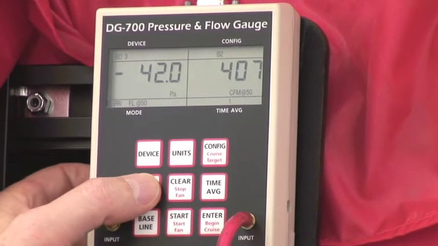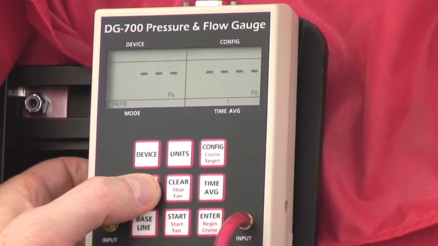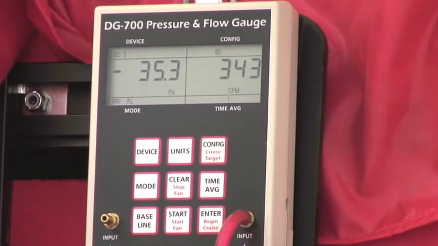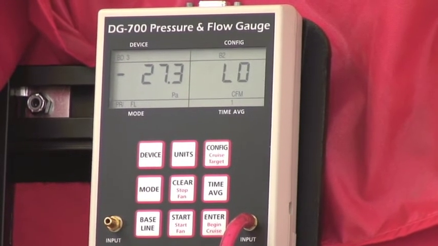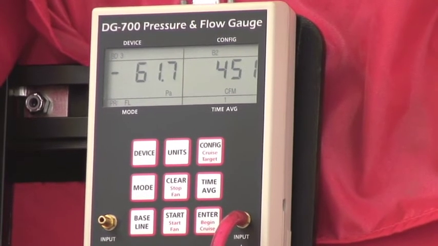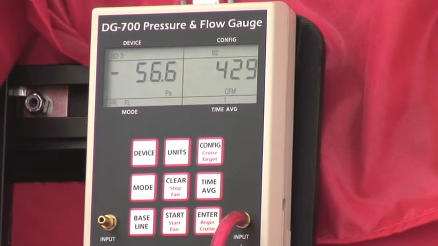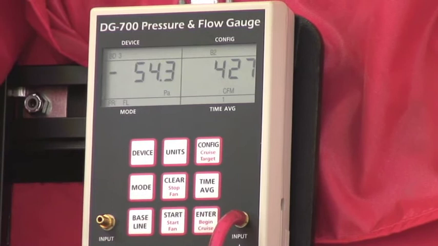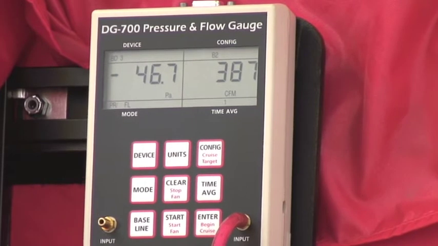If we were to change back into the pressure flow mode, you'll notice that the flow is now going to change a lot when we change the speed. So we're going from about 290 CFM to 450 CFM. So here, this is the flow at this pressure. Again, we drop the pressure down, and the flow drops.